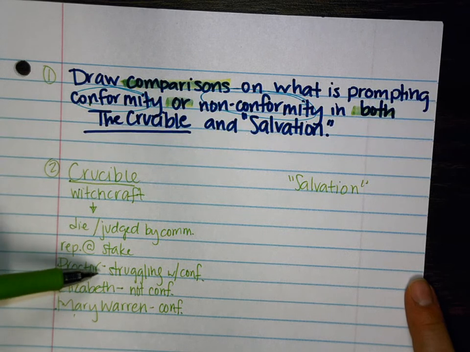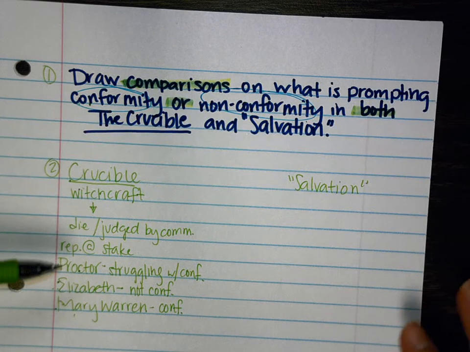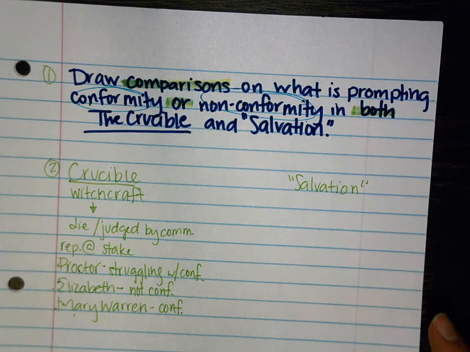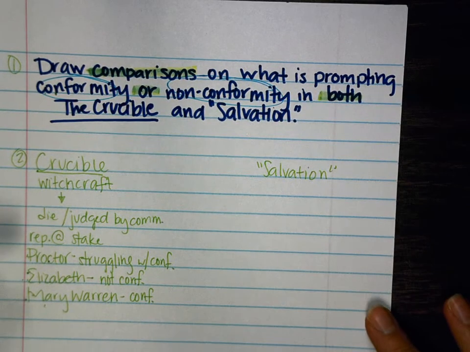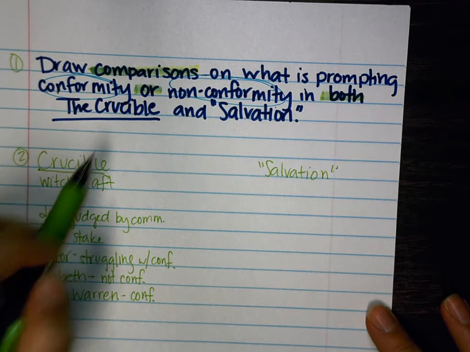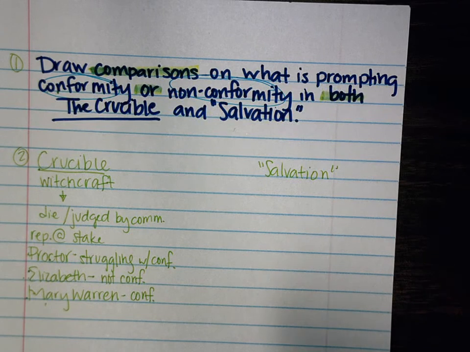Proctor is kind of wavering because he's trying to protect his reputation and his family name, but also now his wife's life is at stake, and so this is obviously a big struggle. So these are some basic nuts and bolts. Obviously we could go further into it, but it's really important that you think about what you know about the topic that you're being asked to write about.